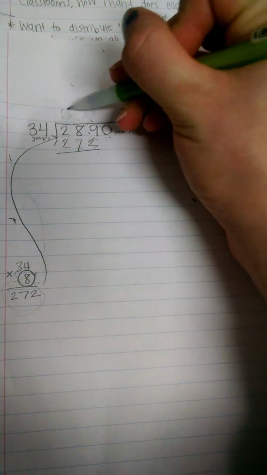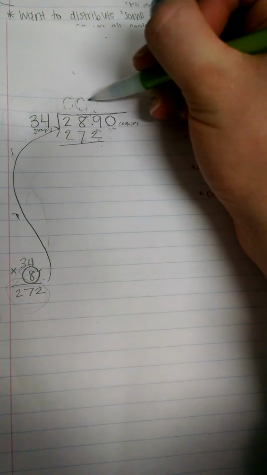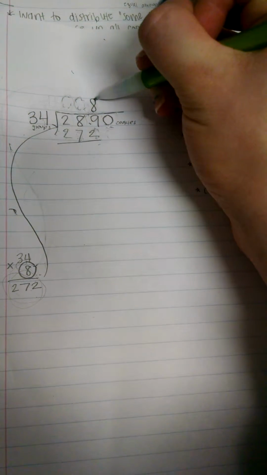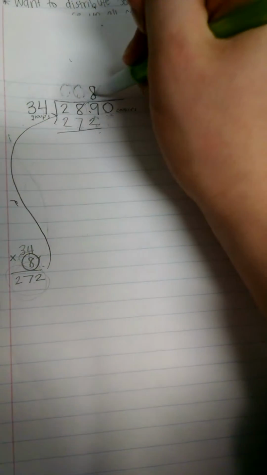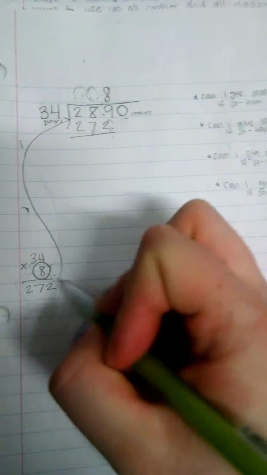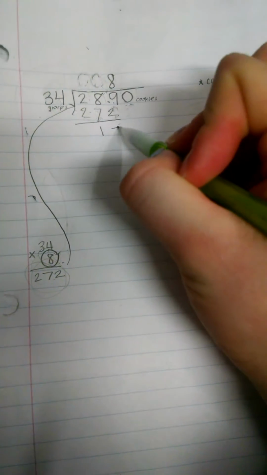So we put up 0 here, 0 here, because we tried to see how many 1,000s, how many hundreds, and now we have an answer to one of our questions. Can we give away 10 to each group? Yes, we can. 8 tens. So to continue, 8 times 34, as we see right here, is 272. So we subtract that. That would be 1, that would be 7. And we bring down that 0 because we are asking how many we can give away to each classroom.